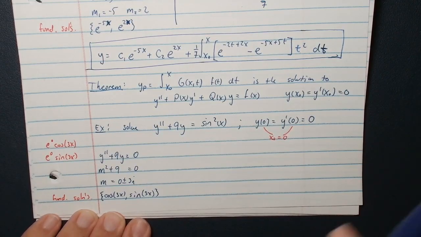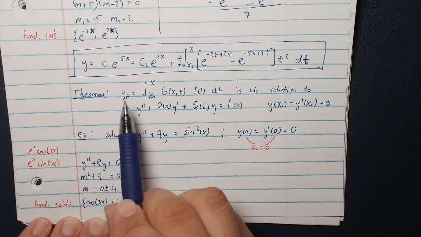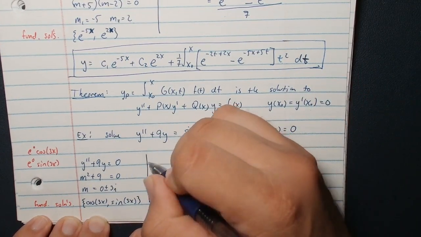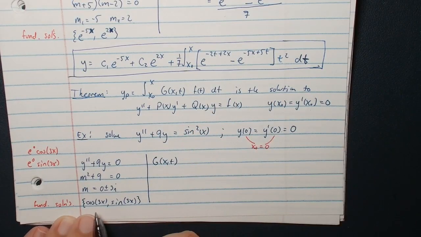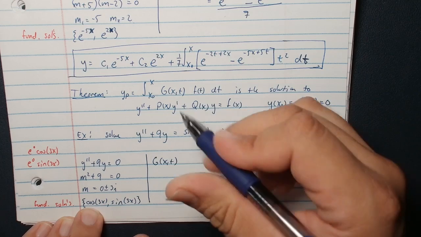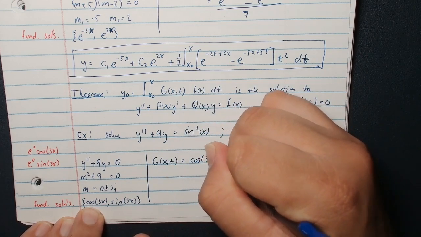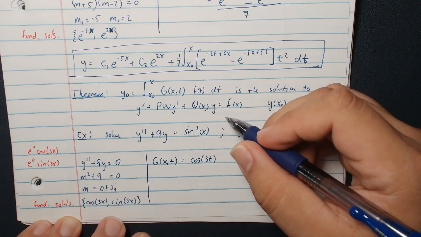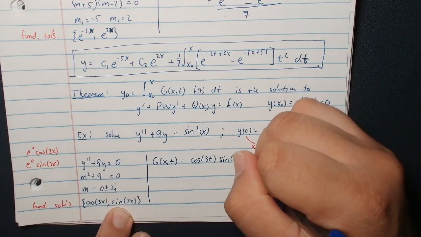Now that we have our fundamental solution set, we can find our Green's function and so our particular solution. Here, g of x, t. We're going to take y1, the first one, with respect to t, so cosine of 3t, and multiply it by y2, this time with respect to x, so sine of 3x.